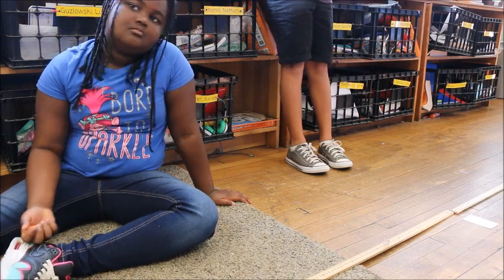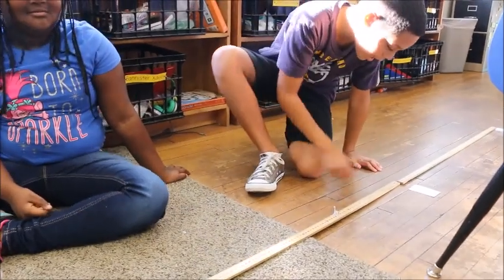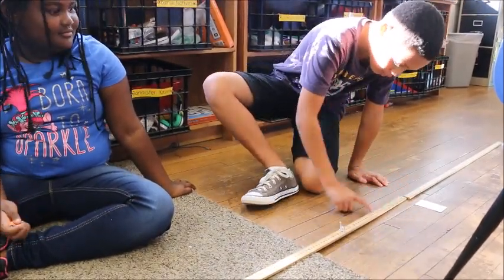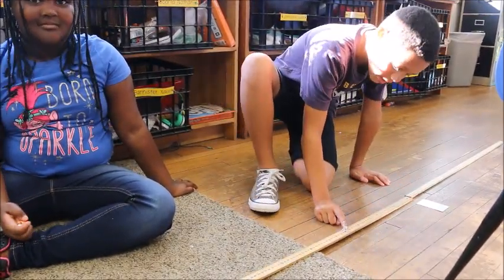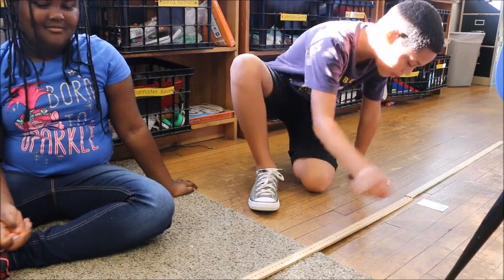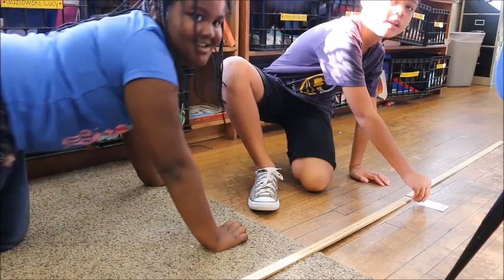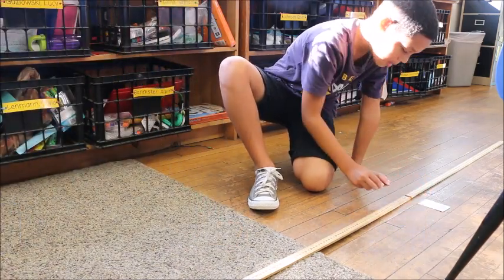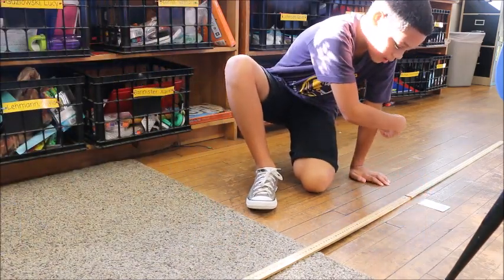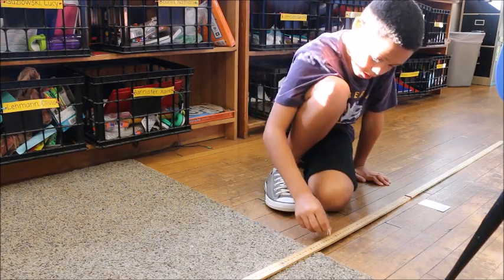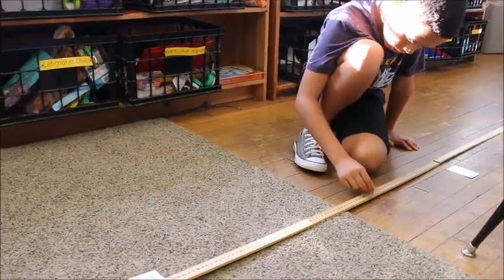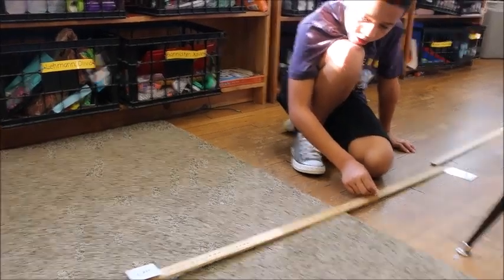Show us what you mean. So if he came all the way to 100 and went all the way to 136, he would have to jump back right here so he could be at 100. Okay, and show us the other one, how far away he is from the other multiple of 10 or 100 that he's in between.